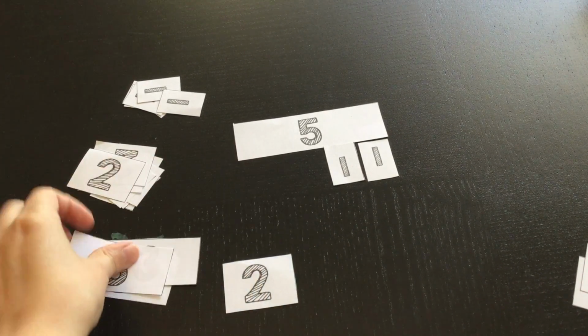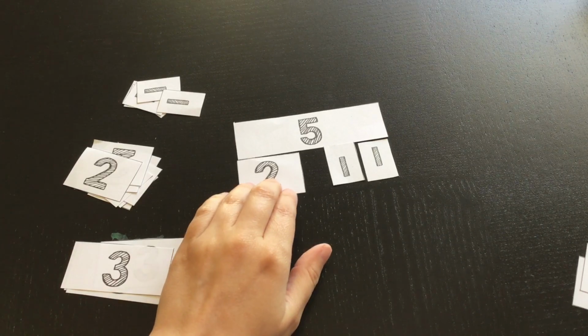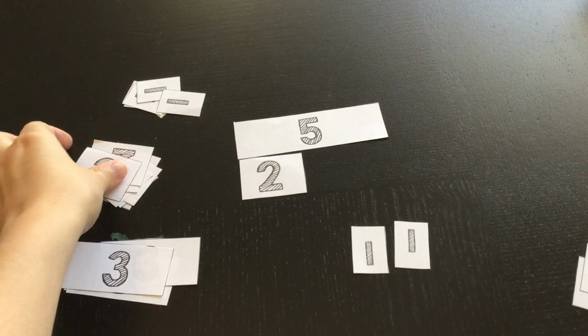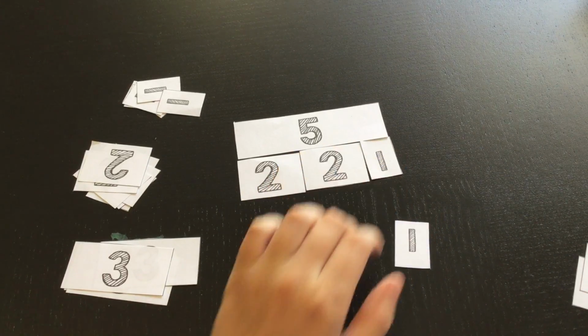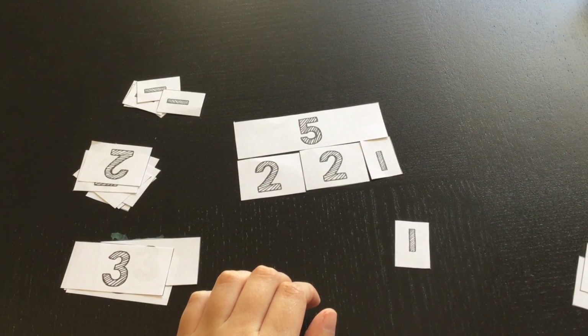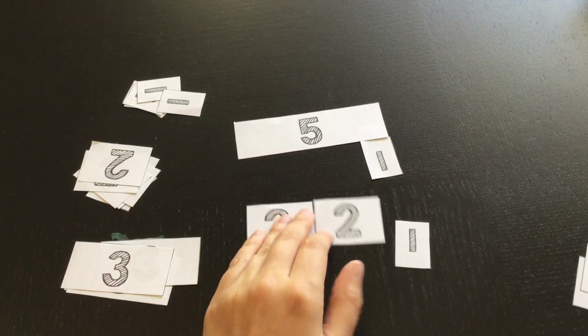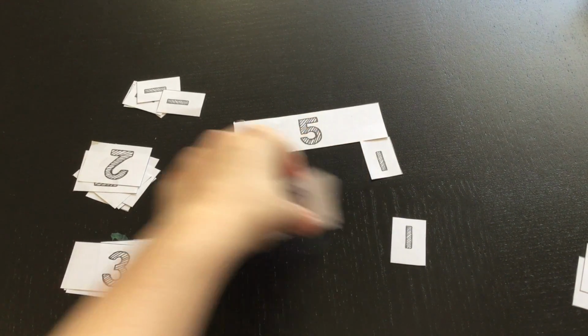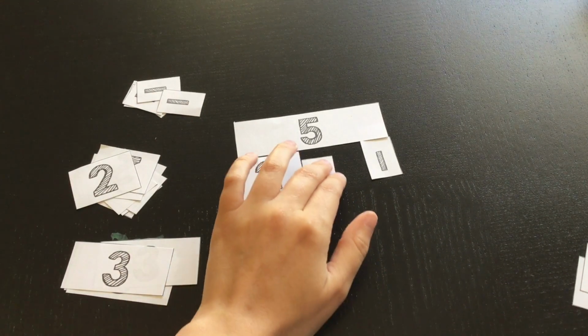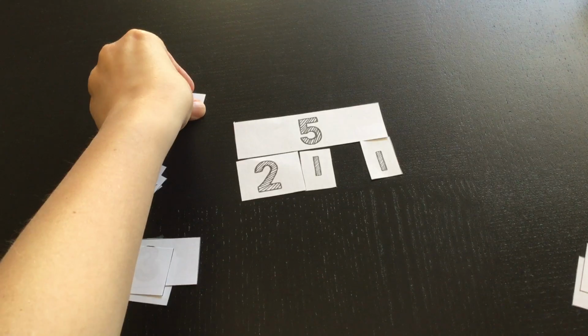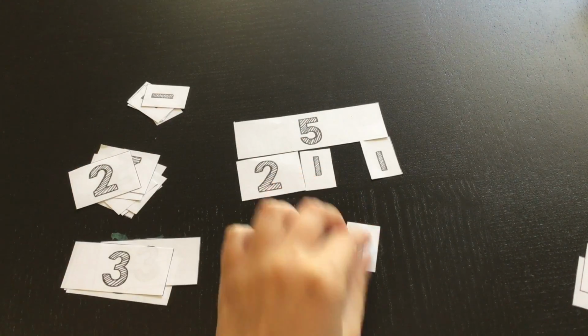Or we could do 2 plus 2 plus 1, right? Also equals 5. Or we could do, let's see, 2 plus 1 plus 1 plus 1.